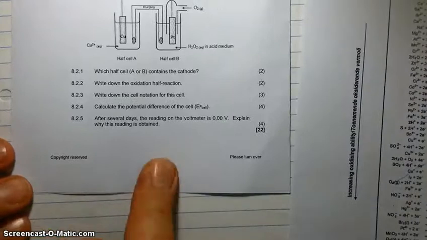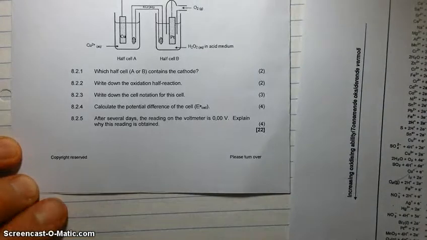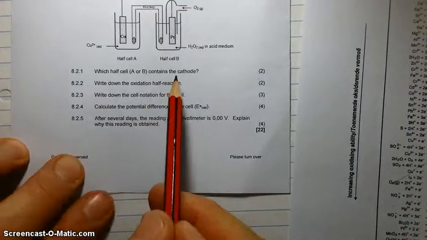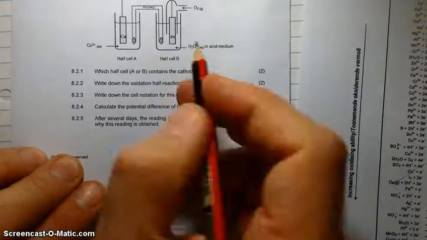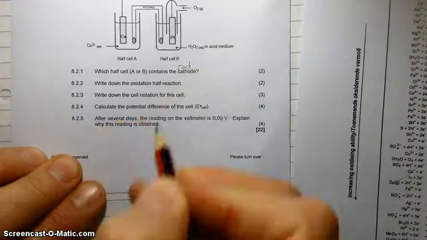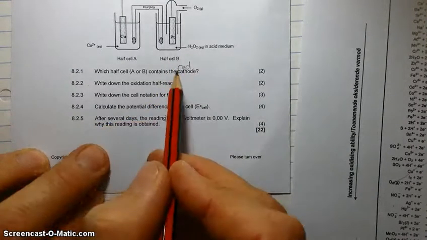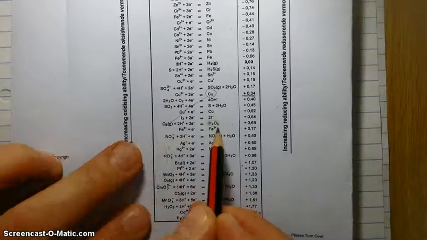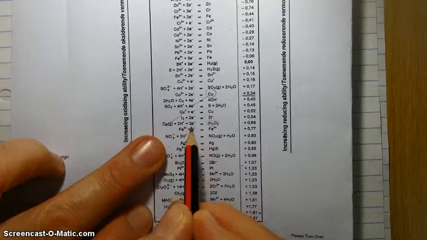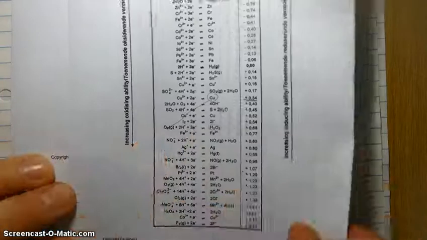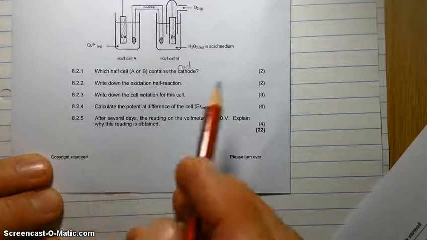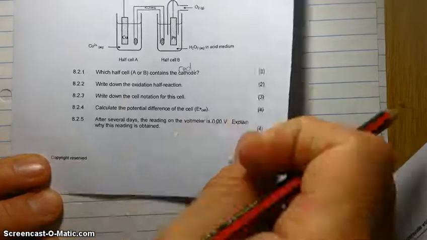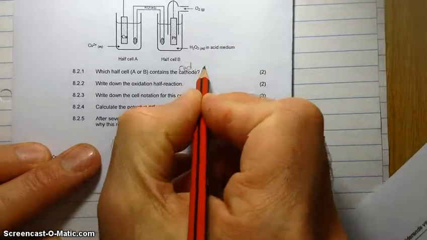Now we can start to answer the question. Which half cell, A or B, contains the cathode? Now cathode is always the place where reduction takes place. Now remember that. So reduction in this case will be the bottom one of the two. That is the receiving of electrons. So in which half cell? It must be in half cell B. 8.2.1 is therefore B.